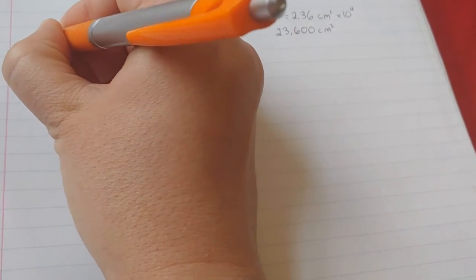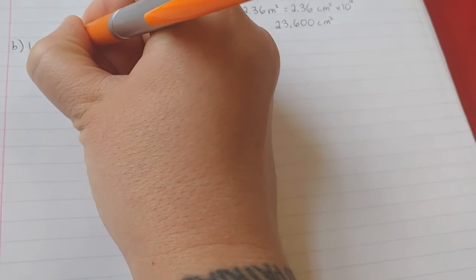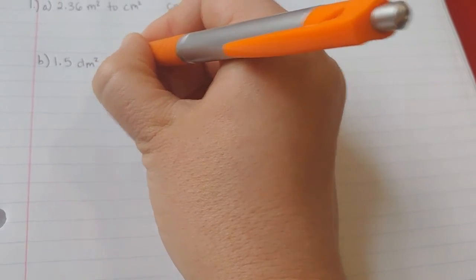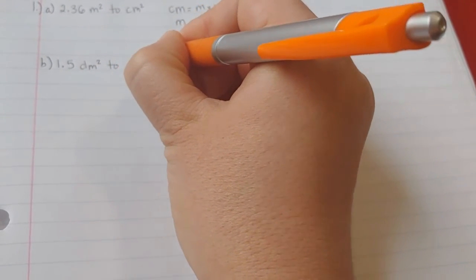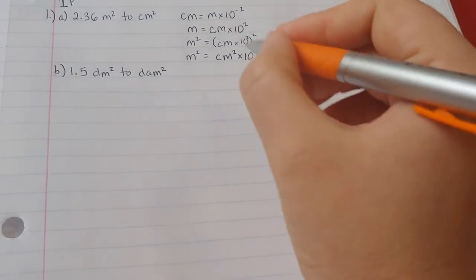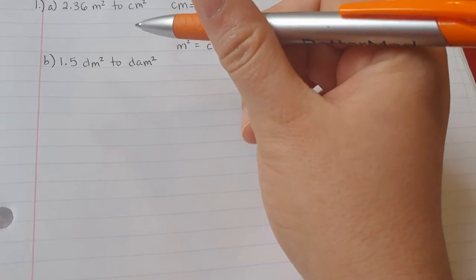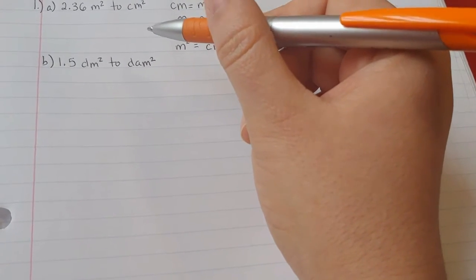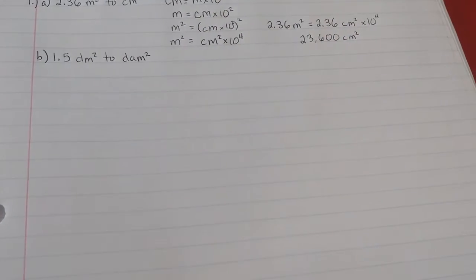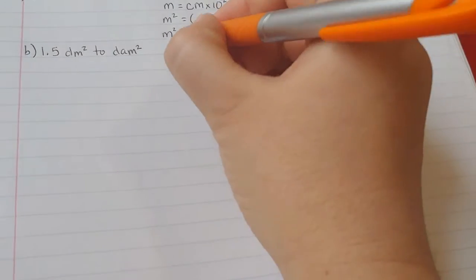I need to turn 1.5 decimeters squared to decameters squared. Now, I know that a decimeter is times 10 to the negative 1, and a decameter is times 10 to the 1. So my difference is 10 squared.